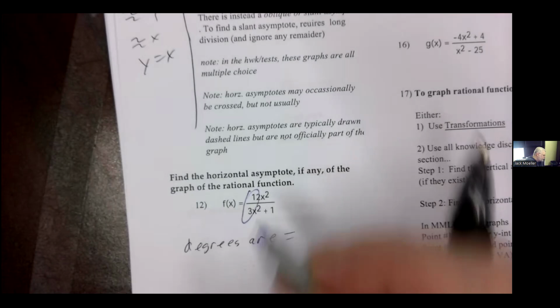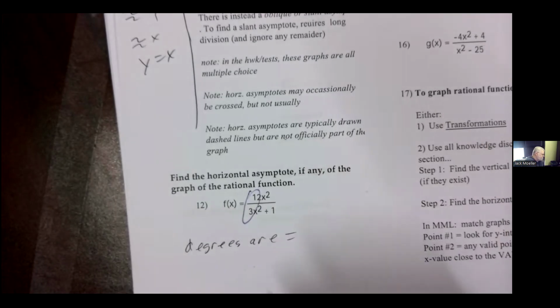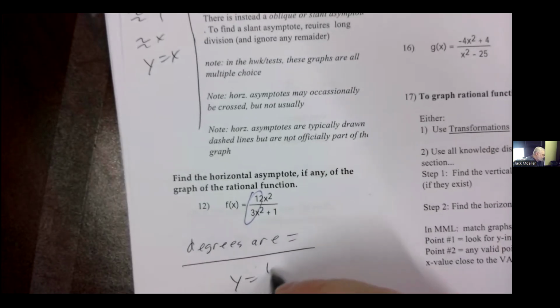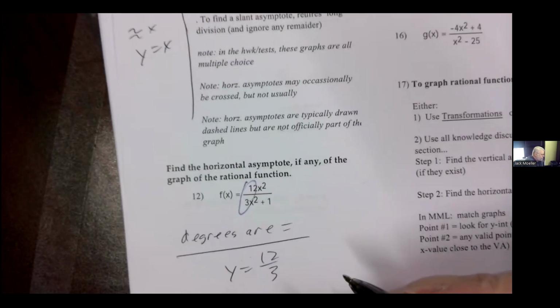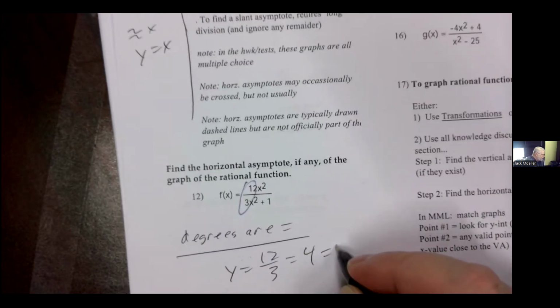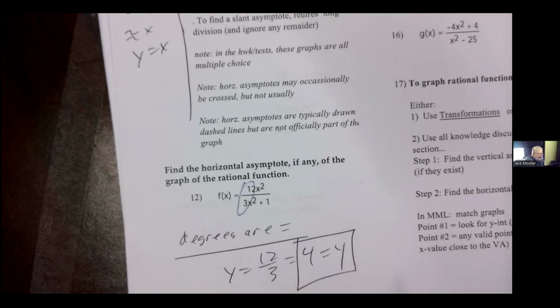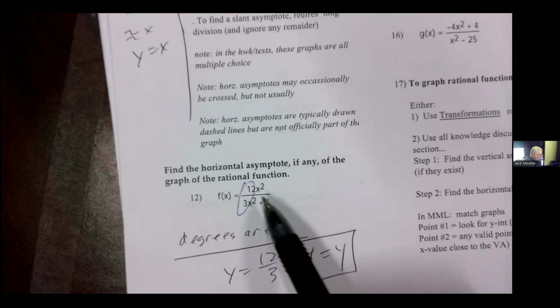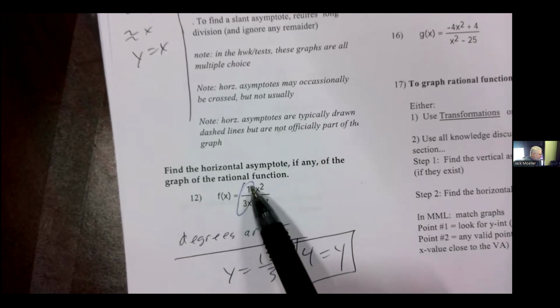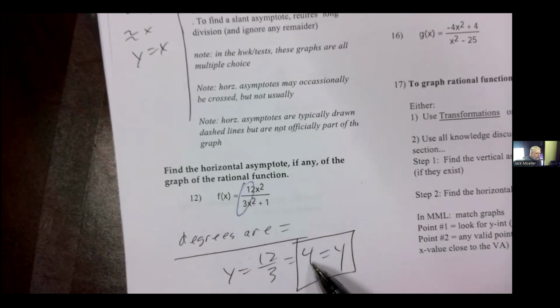So y is equal to 12 over 3. If that's a fraction, you have to reduce. So it's y equals 4. And this is a horizontal line, so we need the y equals. So if the degrees are the same, divide the leading coefficients to get your y equals, your horizontal asymptote.